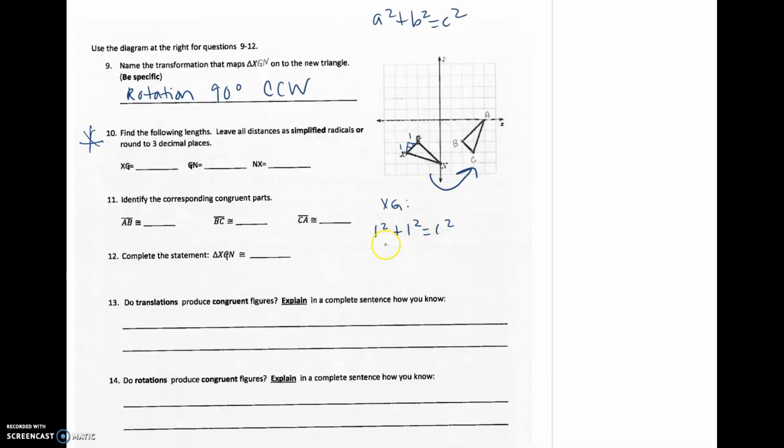1 squared is 1, so 1 plus 1 is 2. So we get 2 equals c squared. Take the square root of both sides. We get the square root of 2 for that. So that's the square root of 2. For GN, it's 2 by 2.